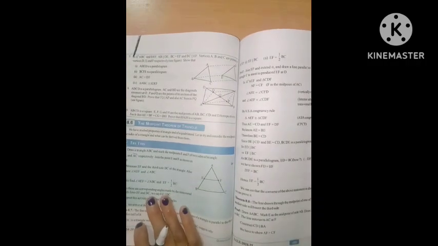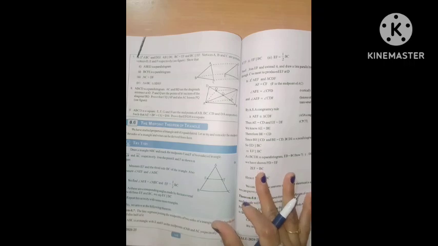Okay? Have you understood the previous class? Yes. Problems 1 to 6 in this exercise are over. Previous classes are over. Do you have any doubts? No doubts. Shall I start today's class?